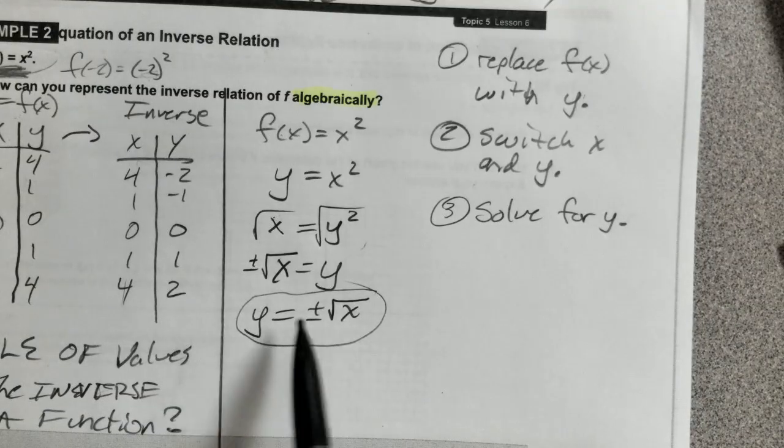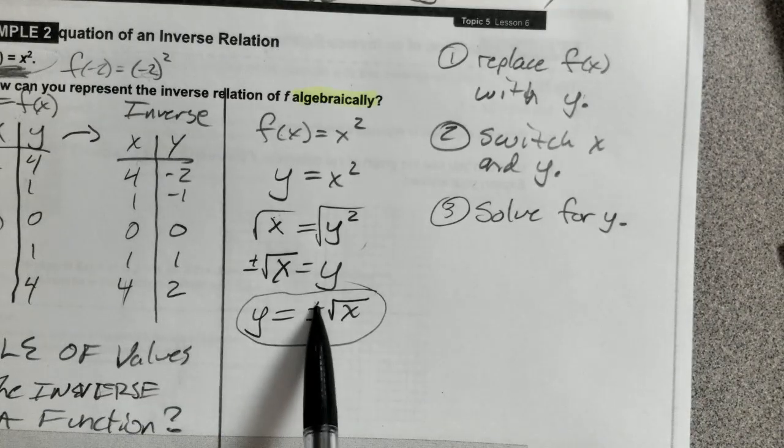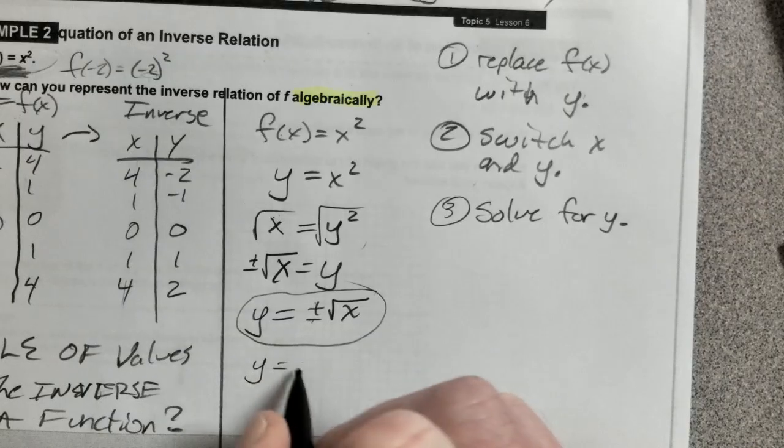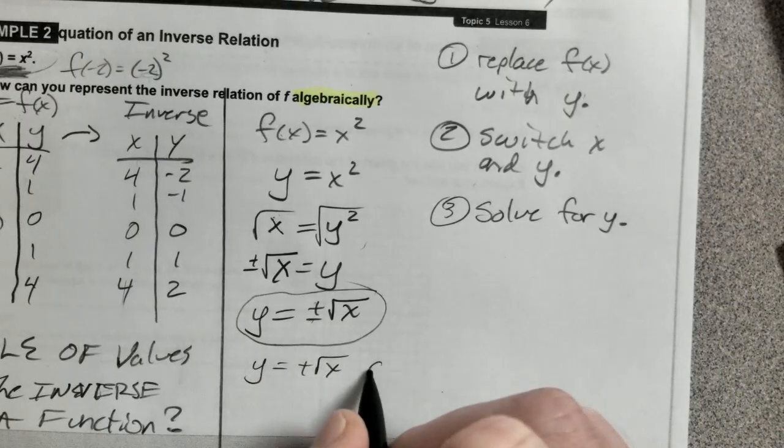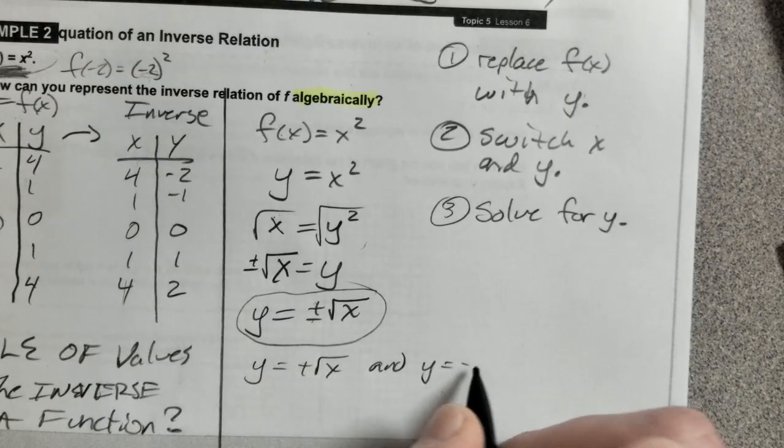How many inverses did we find? We found two. We found where y equals the positive square root of x, and that y equals a negative square root of x.